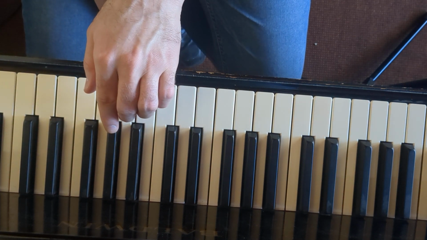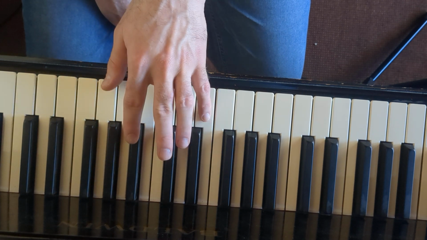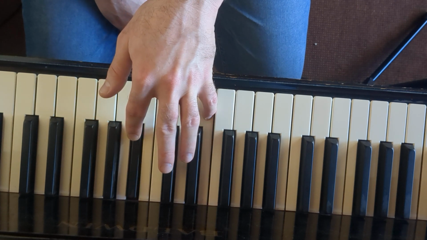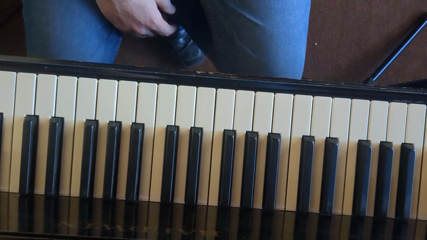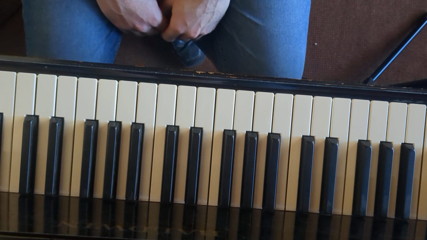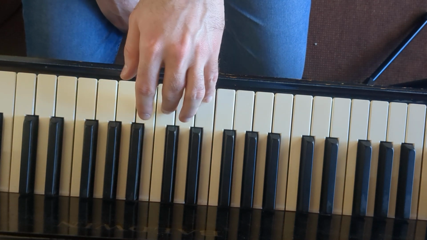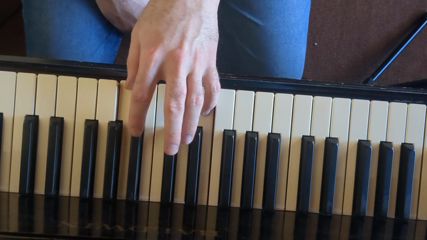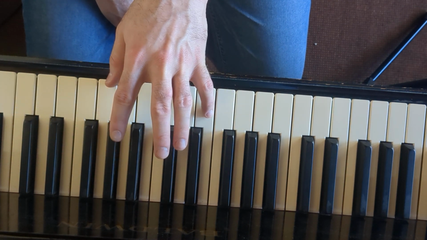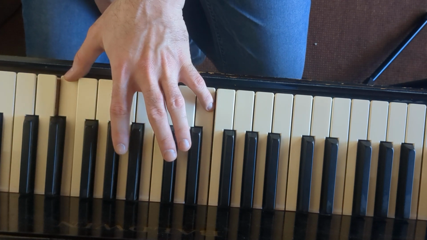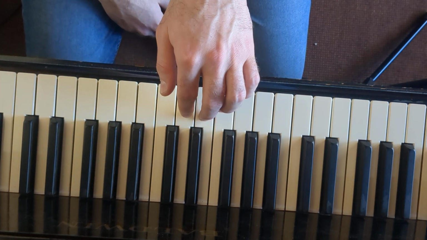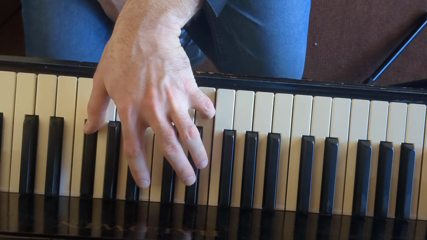Distant intervals like seconds, especially minor seconds and major seconds, things like augmented fourths, minor sevenths, those are going to be a little trickier to hear. I recommend starting with thirds, minor thirds and major thirds, perfect fourths, perfect fifths, minor sixths, major sixths, and of course the octave. Those are good consonant intervals to practice, and then you can move on to the more difficult to hear intervals like seconds and sevenths.